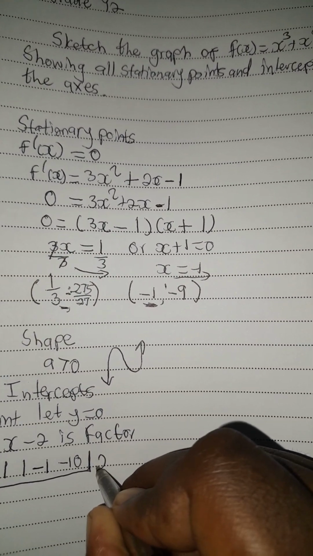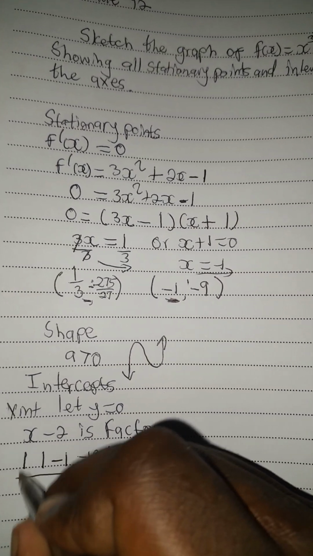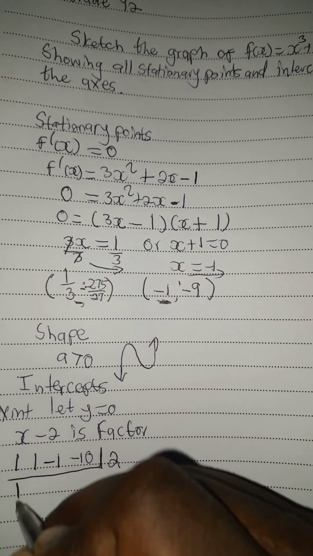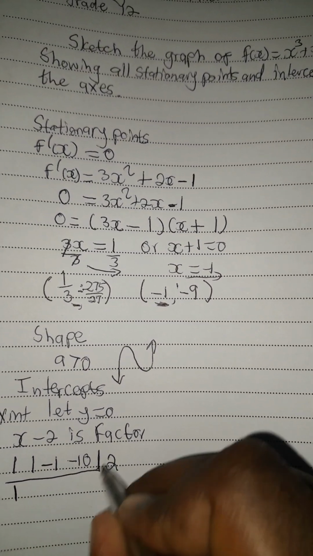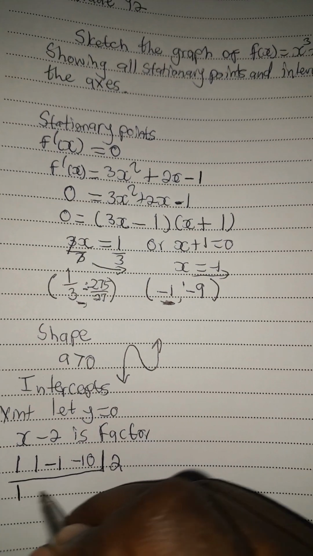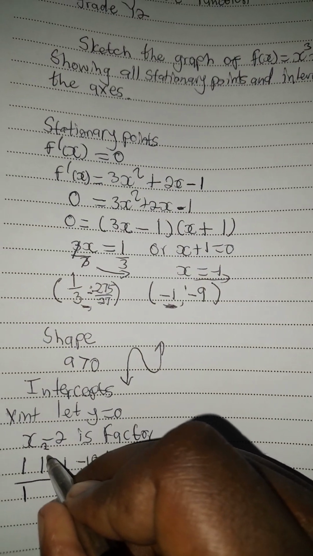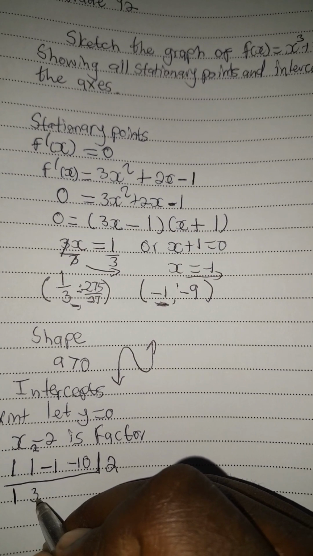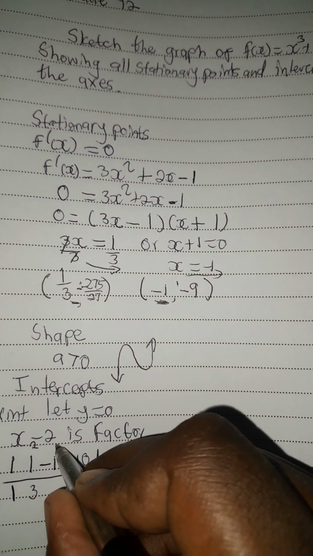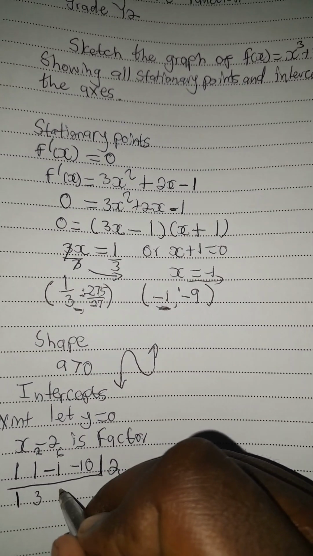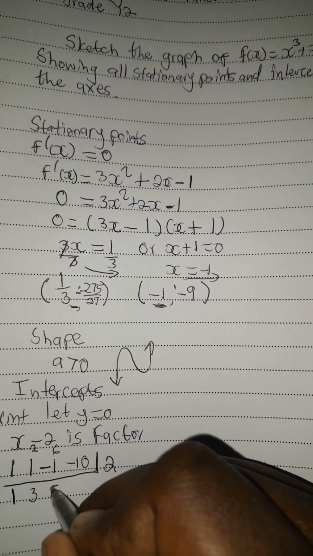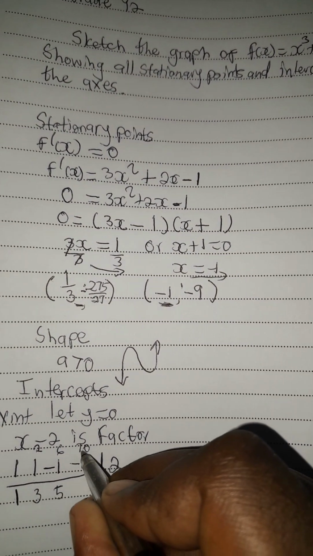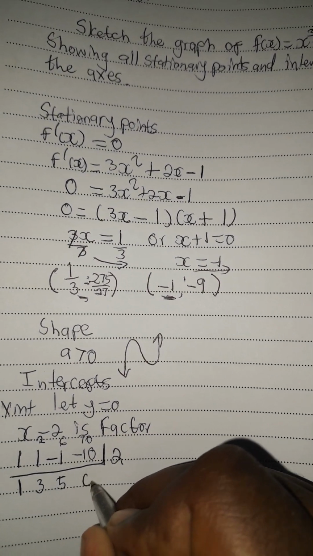The possible factor that we chose is 2. Then you are going to drop the first coefficient, which is 1, so it's going to be 1 here. Then the coefficient will multiply the possible factor. 1 times 2, that's 2. 2 plus 1, that's 3. Then 3 times 2, that's 6. 6 plus -1, we get positive 5. 5 times 2, that's positive 10. Positive 10 plus -10, we get 0.